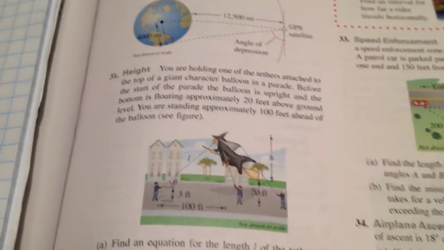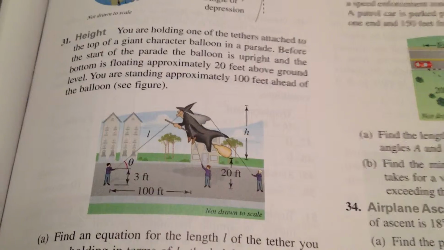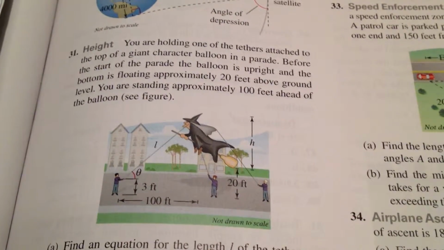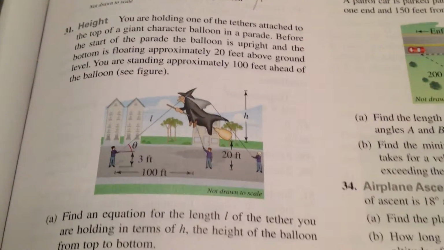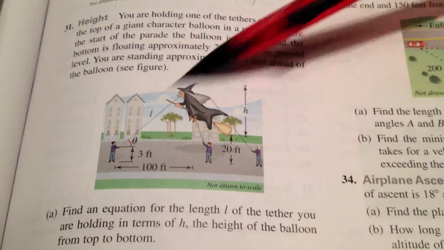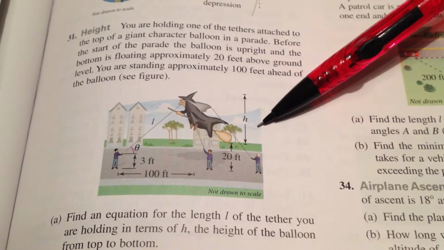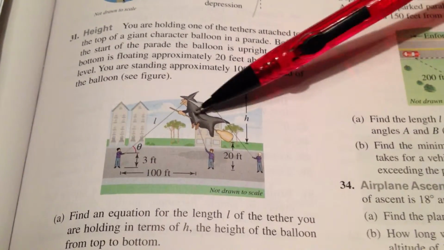Now then, as we can see here, it's a bit of a confusing figure. It doesn't give us a clear right triangle to work with, so we have to make one of our own. So, if we are looking for L in terms of H, basically we're going to need to somehow create a triangle using these two terms.